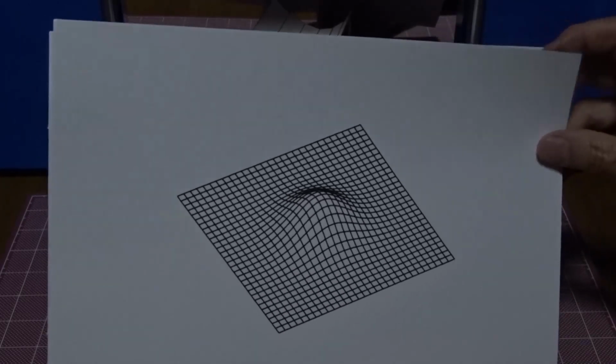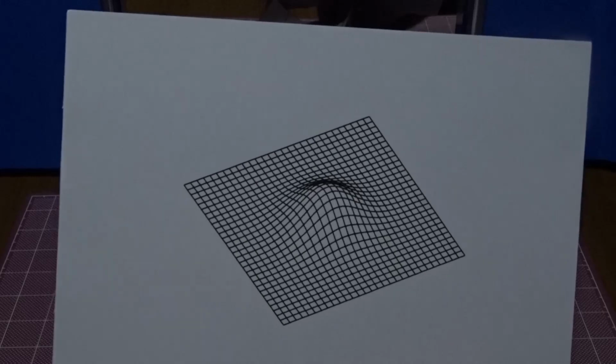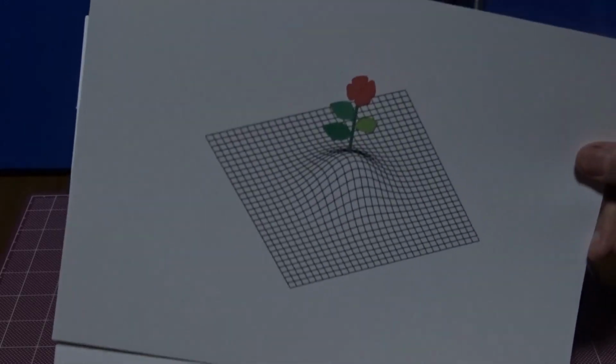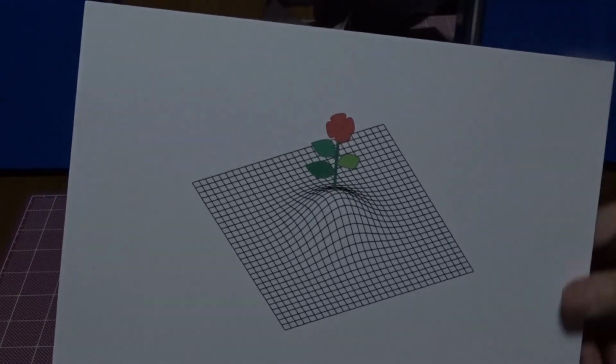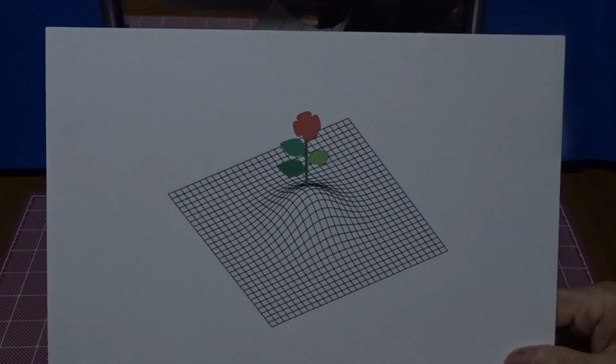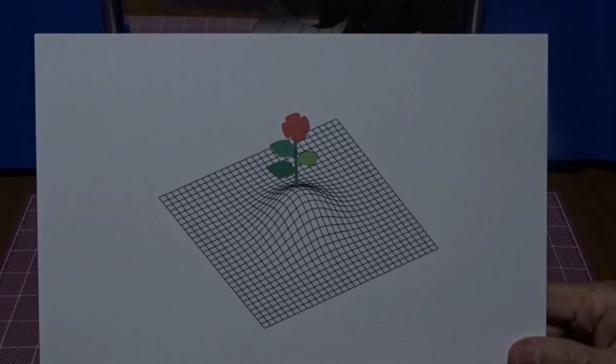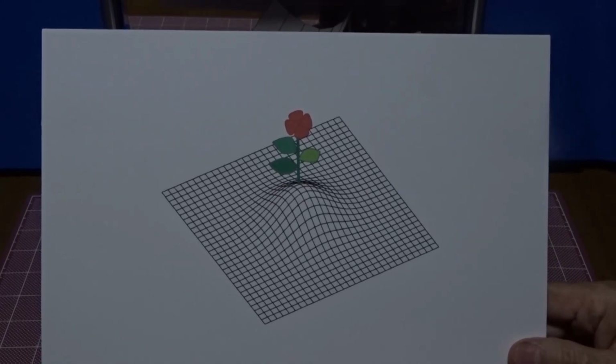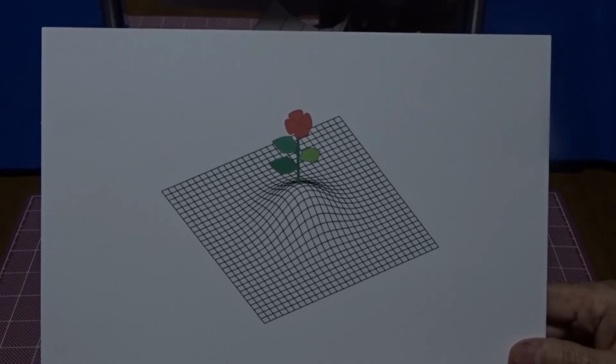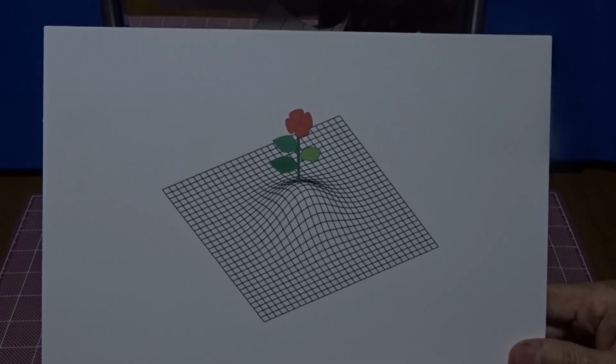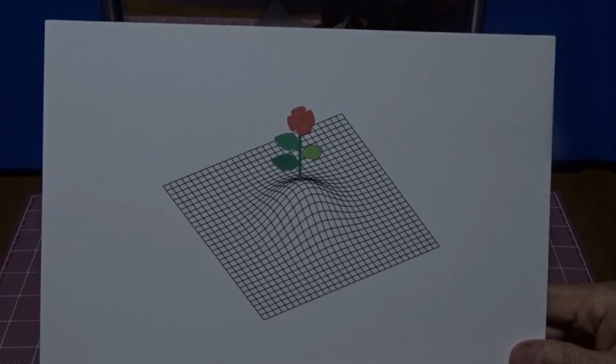And next, we add something to this picture. We draw a picture of a flower. The flower is also a picture. And if we add this kind of picture, the interpretation becomes one.